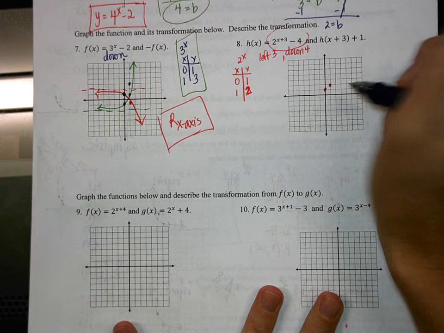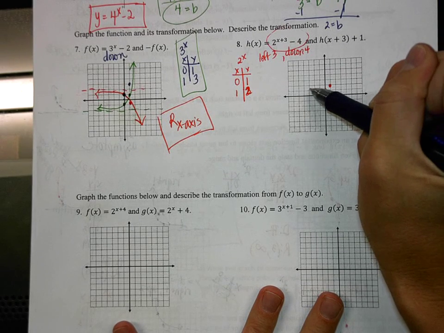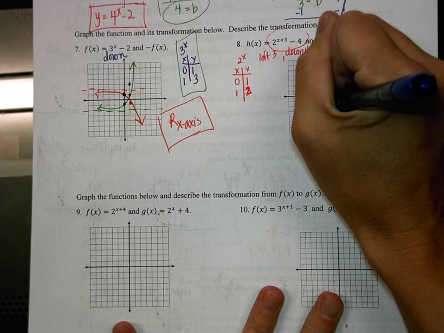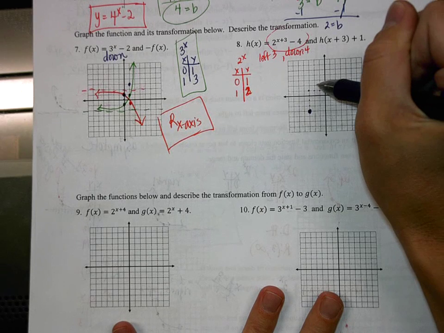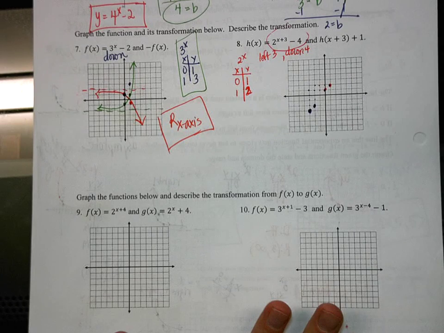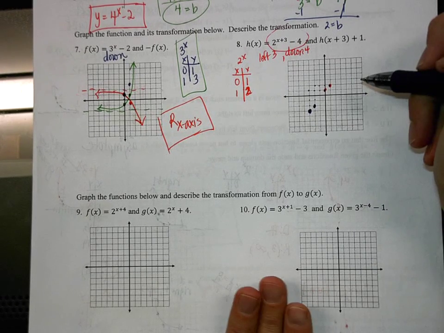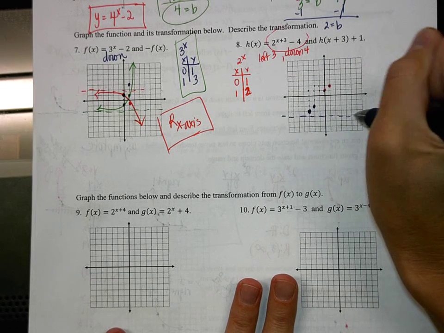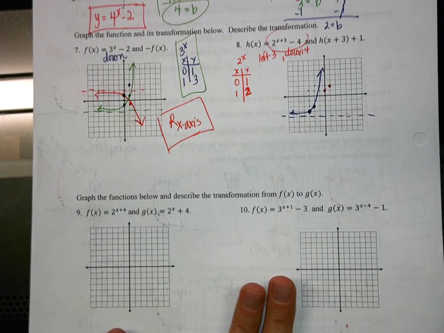Okay, so where do I go now? Good, left 3. So I'm going to do each of these points. Left 1, 2, 3. Down 1, 2, 3, 4. Here's my point. Okay, and then this one. Left 1, 2, 3. Down 1, 2, 3, 4. And where is my asymptote going to be at? -4, because I went down 4, right? So it shifts with that. Okay, so we draw our exponential function. So that's our first one.